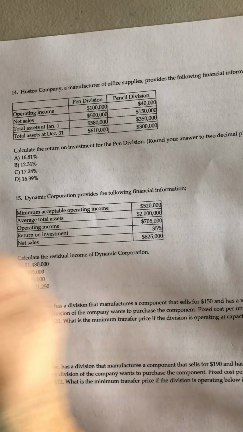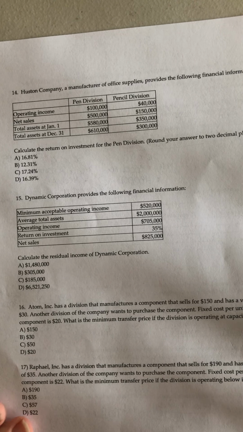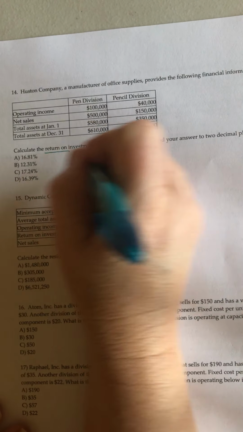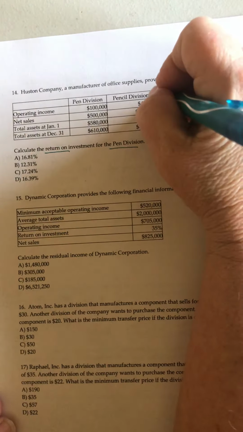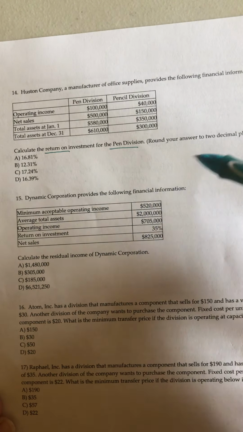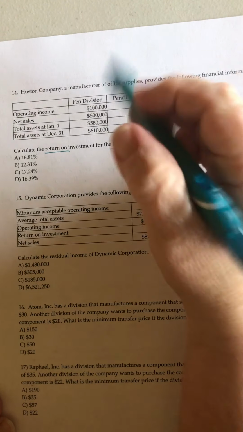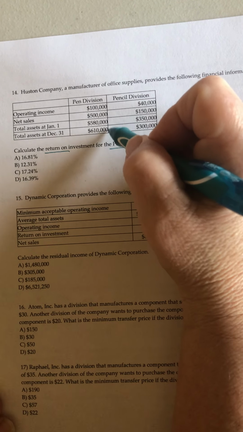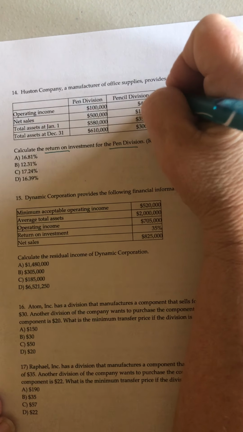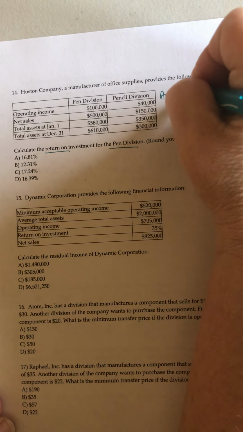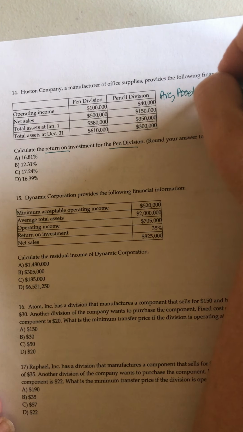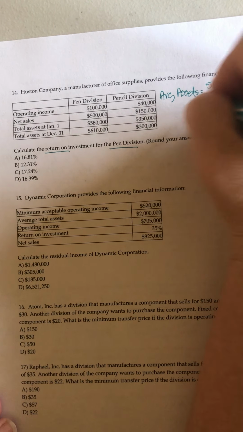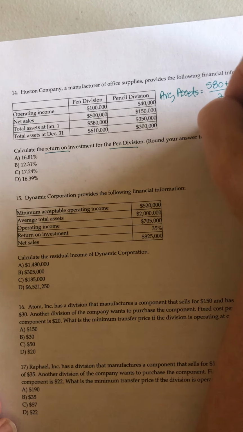Number 14 gives us some information and wants the return on investment for the Penn division. Remember, return on investment is operating income divided by average total assets. So the first thing I have to do is average the assets out. The average assets for Penn are the 580 plus 610 divided by 2, which is $595,000.